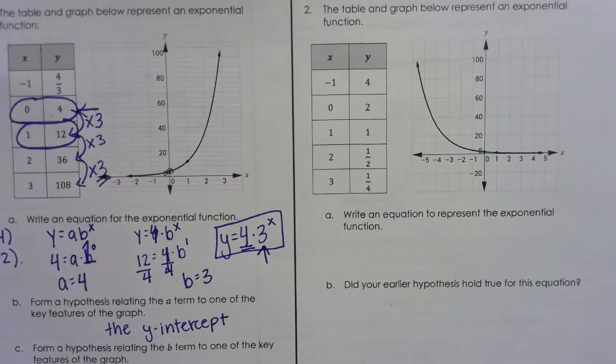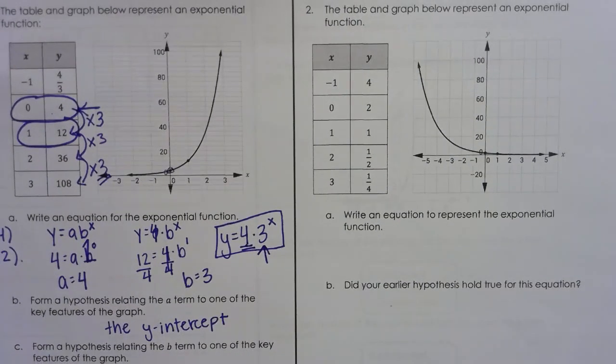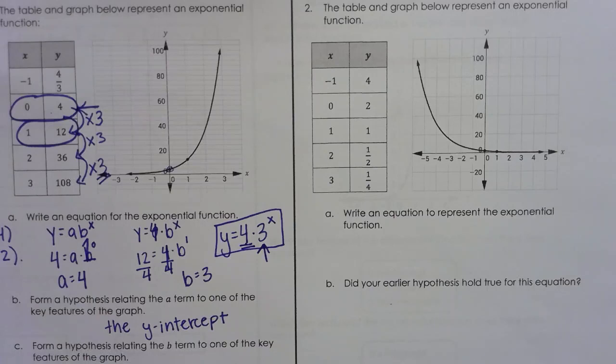So I want you to try one on your own. I'm going to give you 3 minutes, and I'm going to put a timer up for that, to try this problem on your own, and then we'll talk about it.